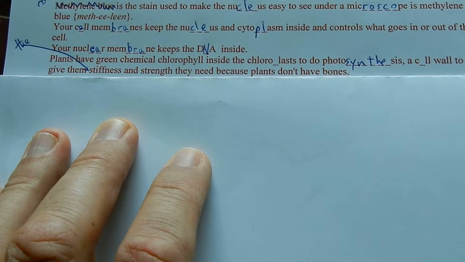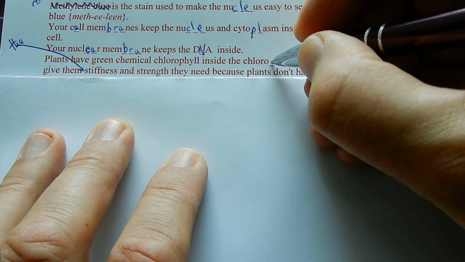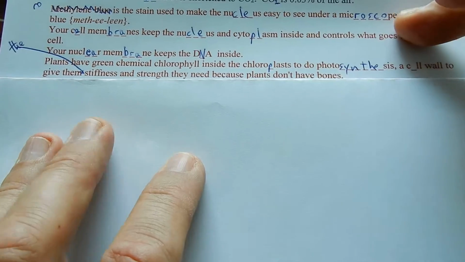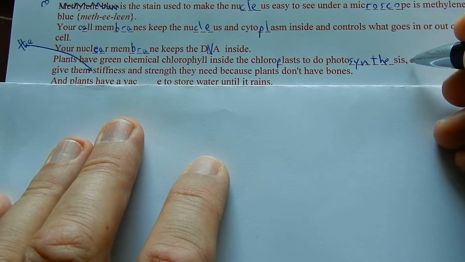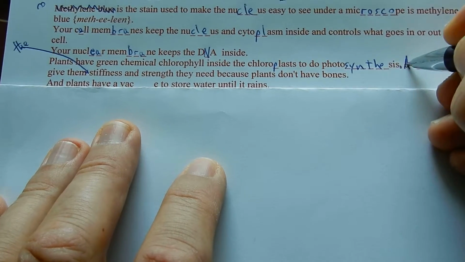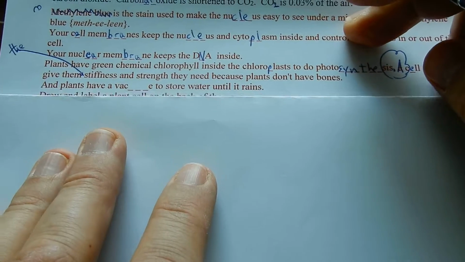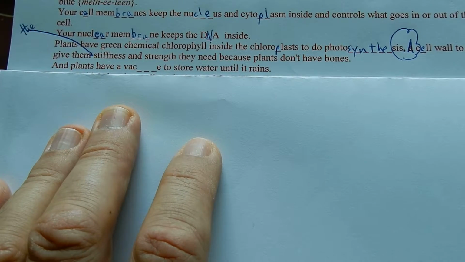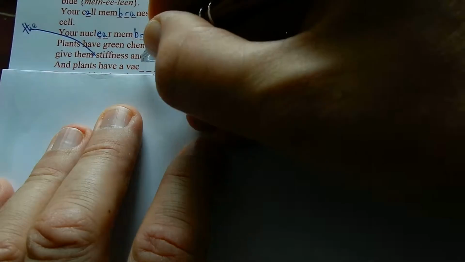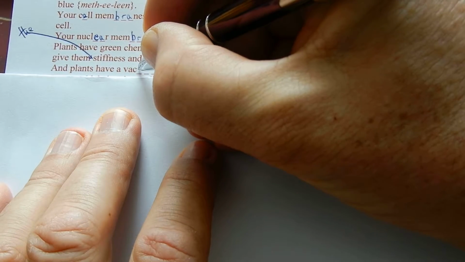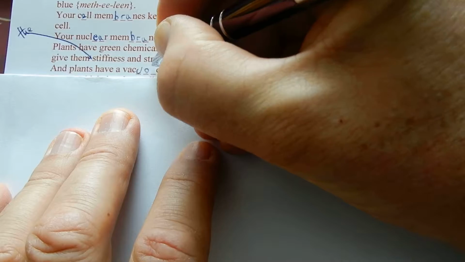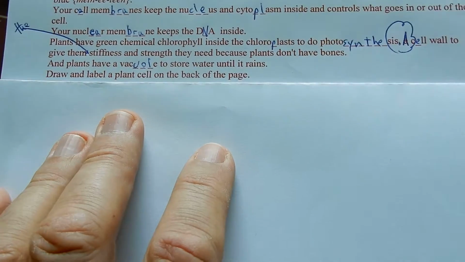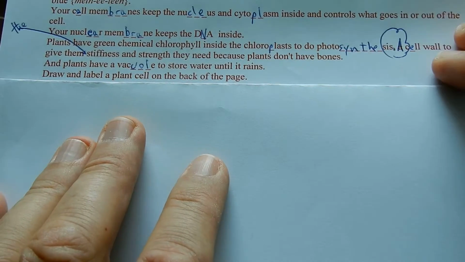Yeah, you might have noticed plants don't have bones. Change my book. And plants have a vacuole to store water until it rains. Draw and label a plant cell on the back of this page.